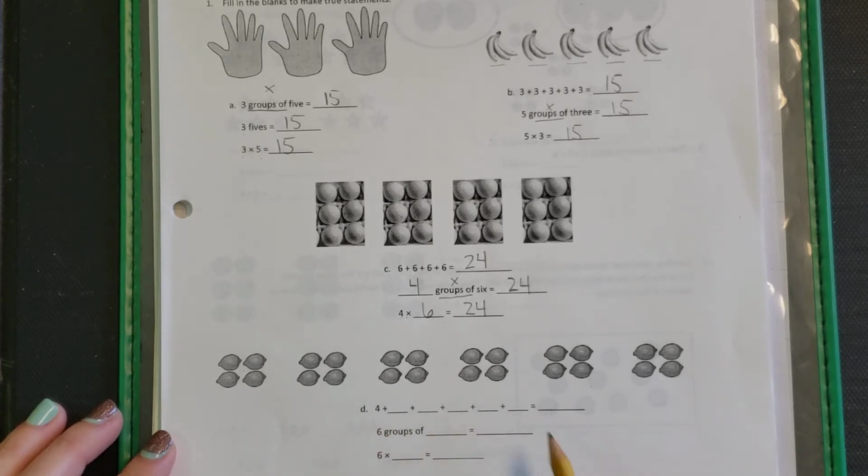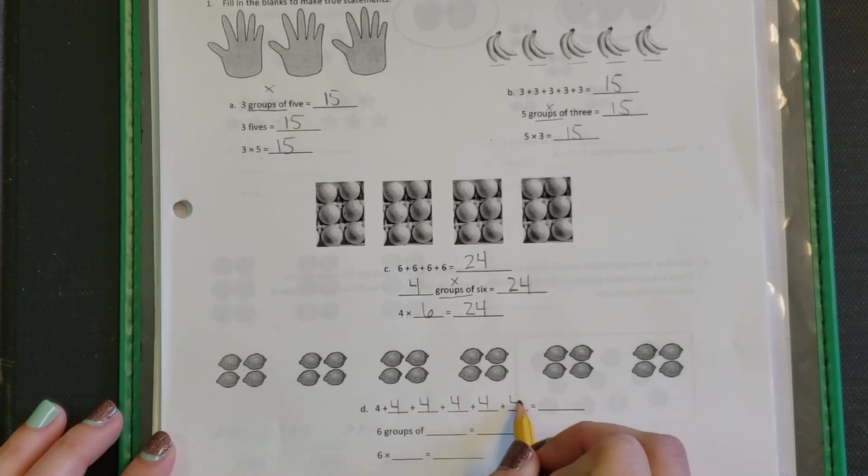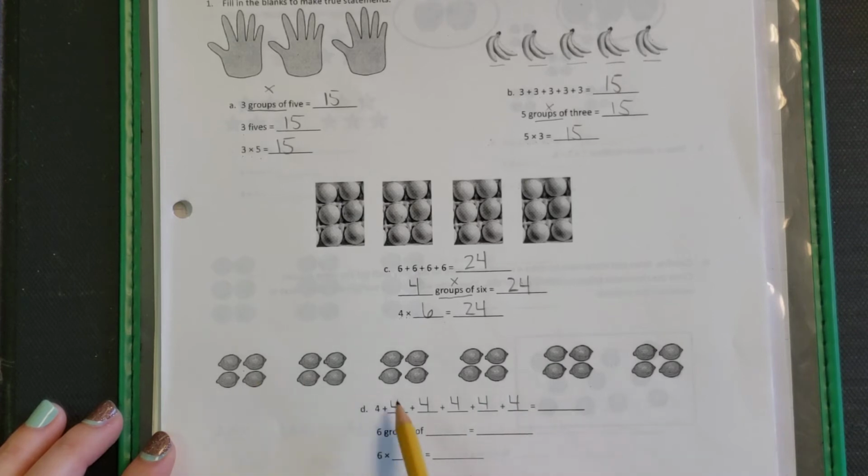So if we were to write that as repeated addition, remember it's repeated addition, which means we're going to take the same number and repeatedly add it to itself. So all of these blanks right here should be 4s. And then when we go back and check, we will have 1 group of 4 for each group of lemons that is pictured.